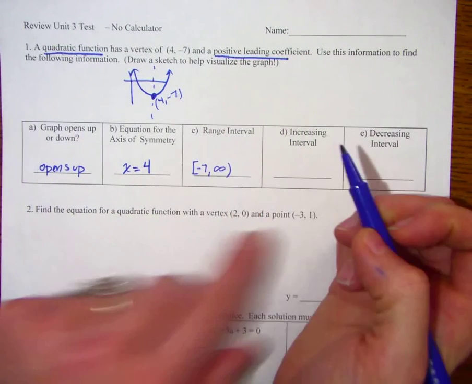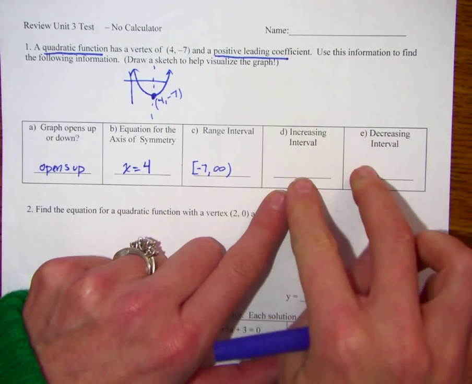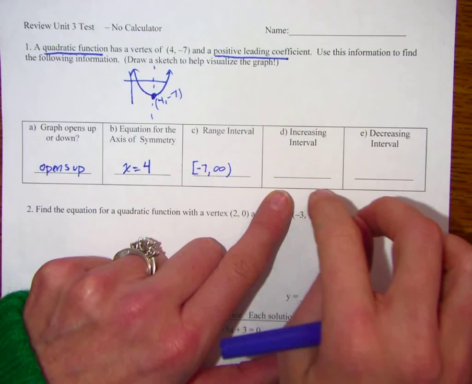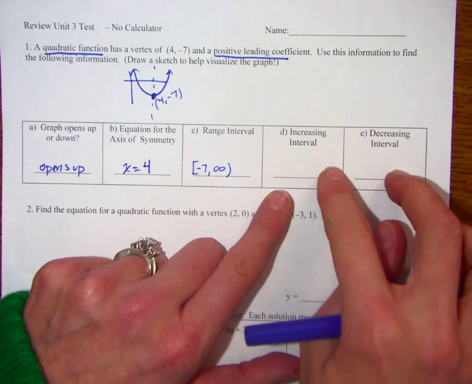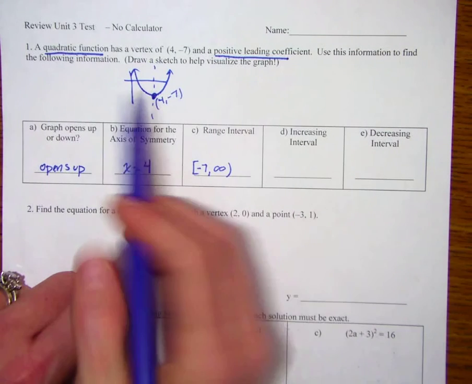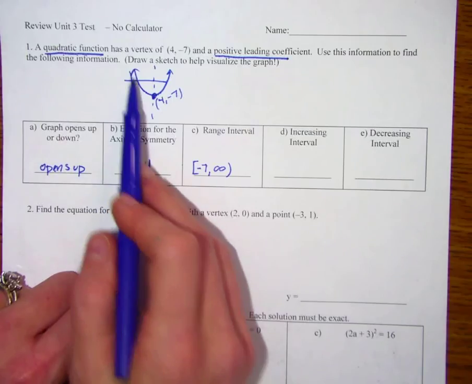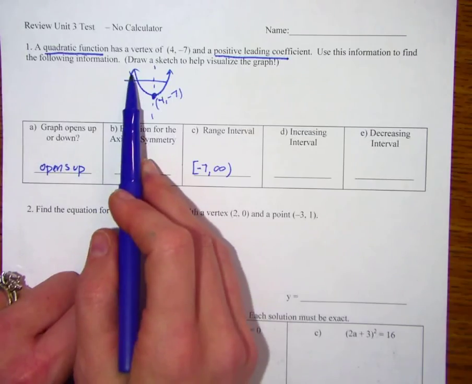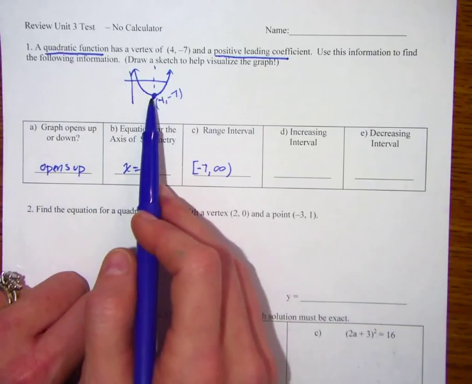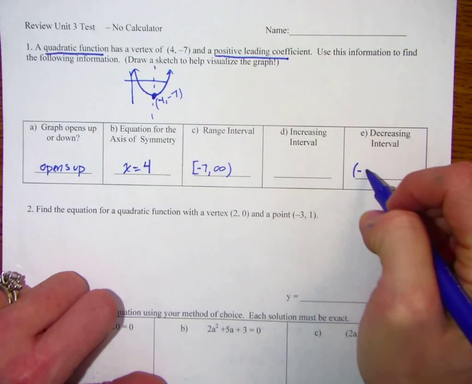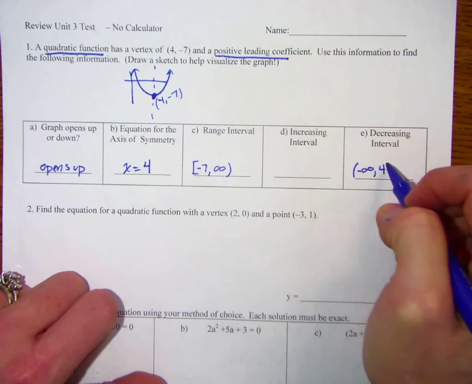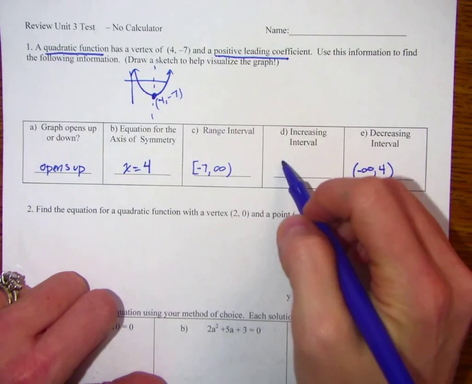And then for increasing and decreasing, remember we're describing when y is increasing and when y is decreasing, but we have to do it in terms of x. So from left to right here y is going down. When is y going down? From -infinity all the way to when x equals 4. So we're decreasing from -infinity to 4, and then we're increasing from 4 to infinity.